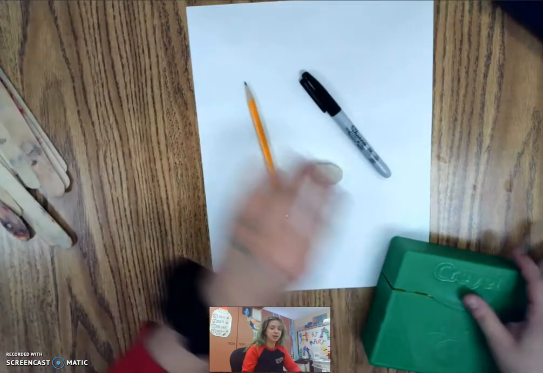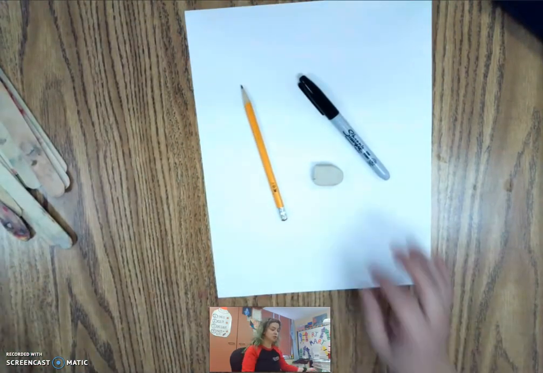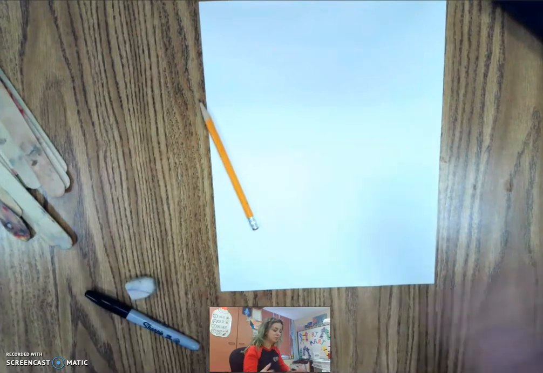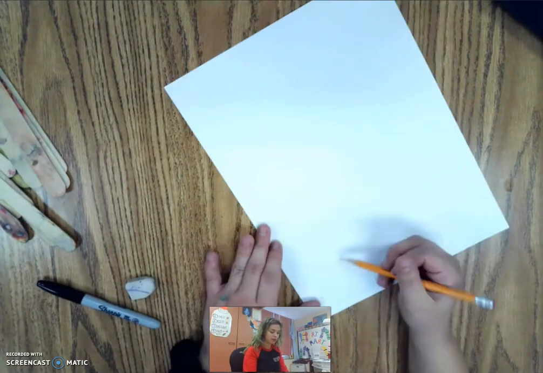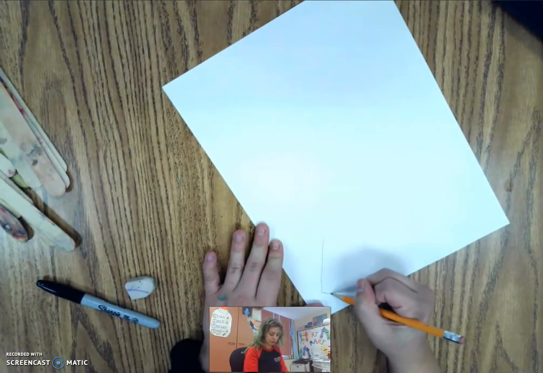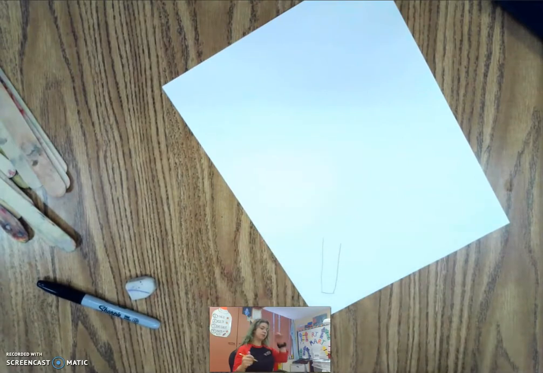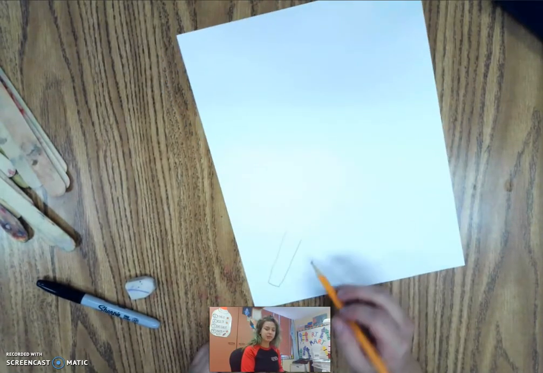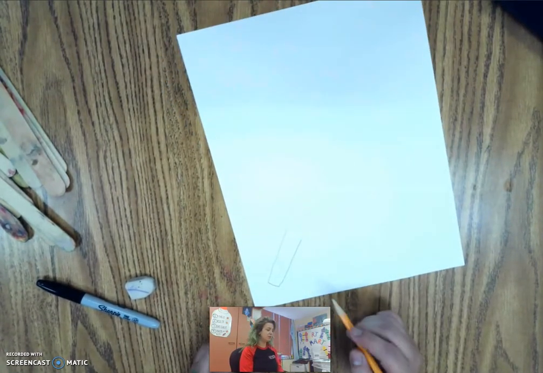So I'm going to move this stuff out of the way because we want to start with drawing our leaf, and we want it to be as big as our entire paper. What I like to do is, over in the corner, start out with a rectangle. Like that. So that is going to be the stem of my leaf.